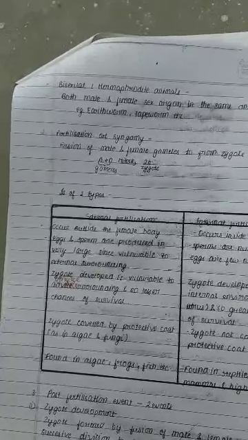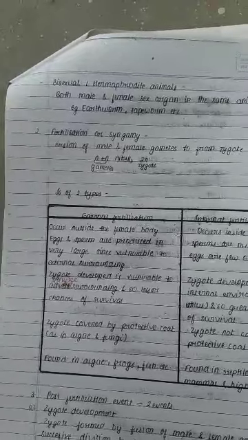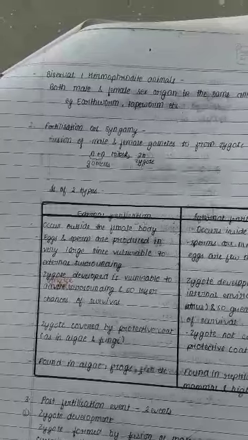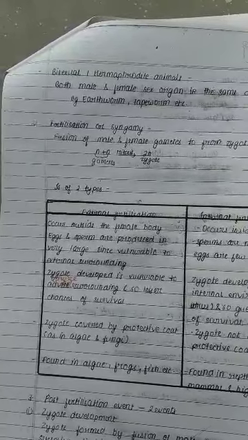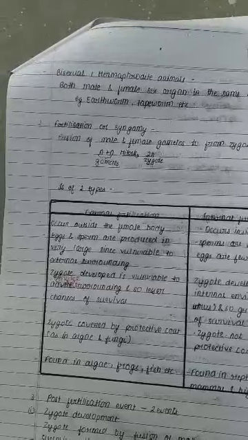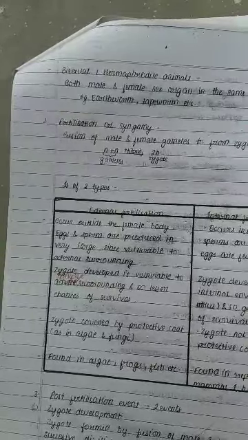The chances of survivability in such cases are very low. Examples are found in algae and frogs. In frogs, male and female copulate and discharge the gametes into the water in large quantity, and fertilization takes place outside the female body.